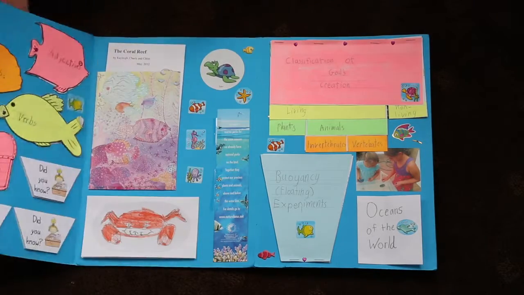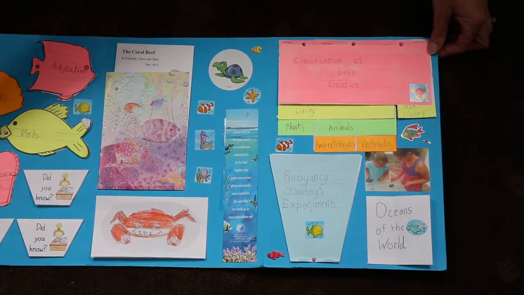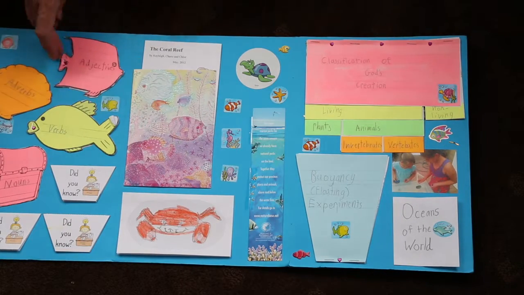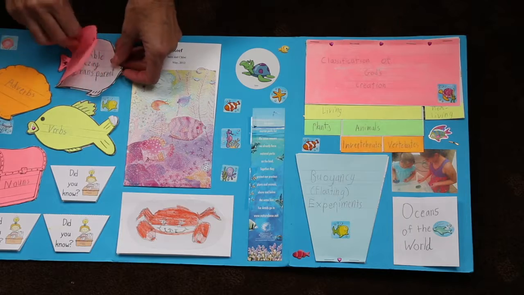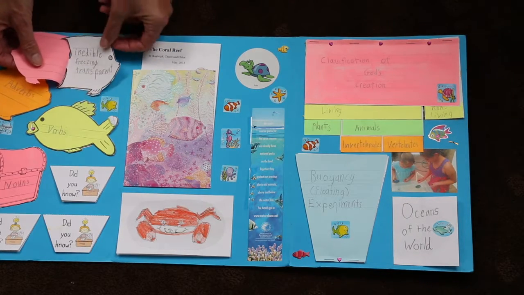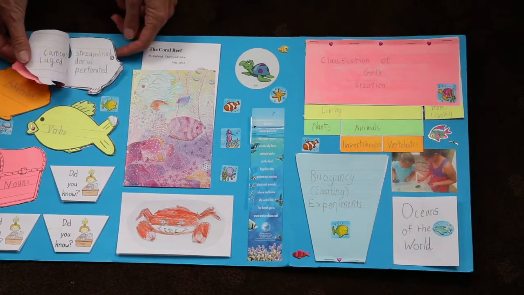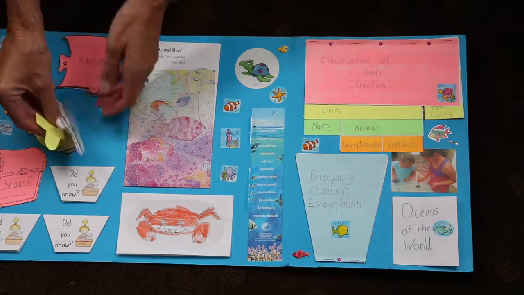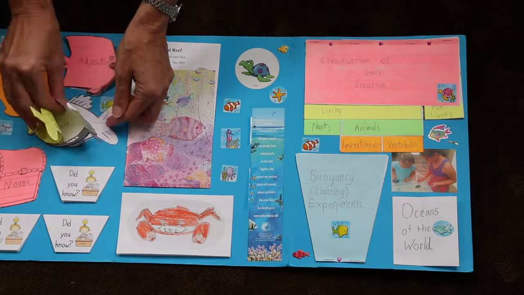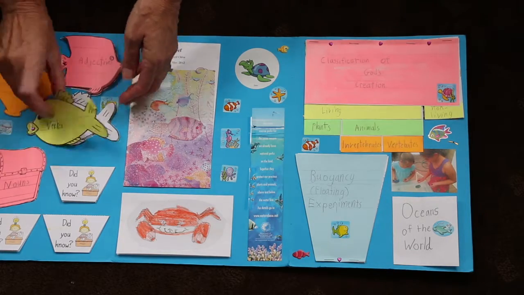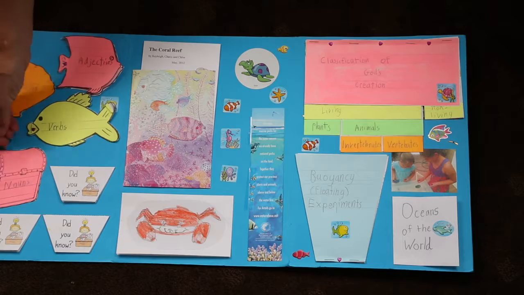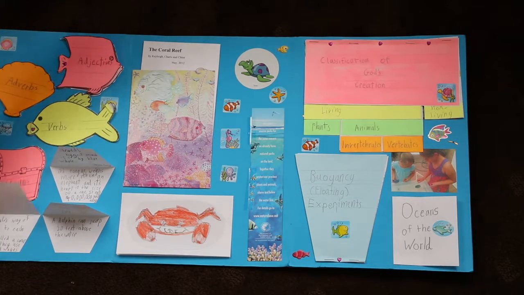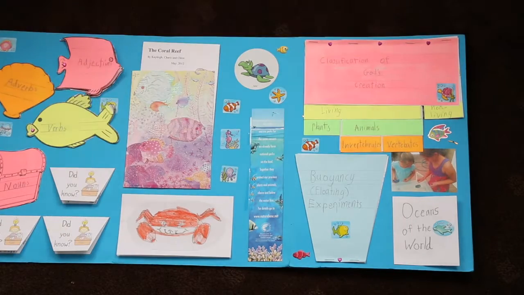When we open it up, we were learning about nouns and adjectives and verbs. So we just used some little fish, cut them out, and she wrote down examples of some adjectives to do with the ocean, and some adverbs, some verbs describing lots of different things that mostly the fish do, and then some nouns from the ocean. Did you know just some little facts that she found out that she found interesting, and she popped those in.